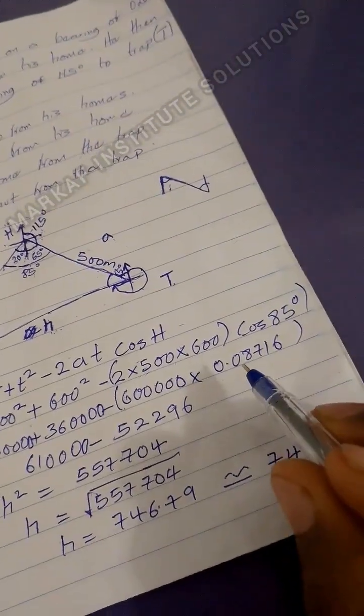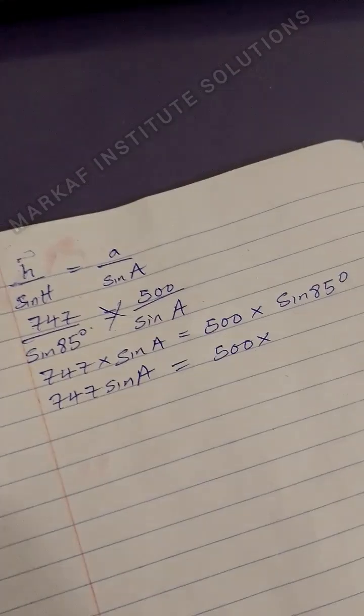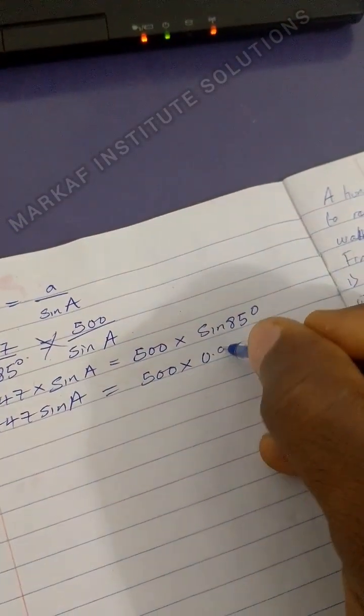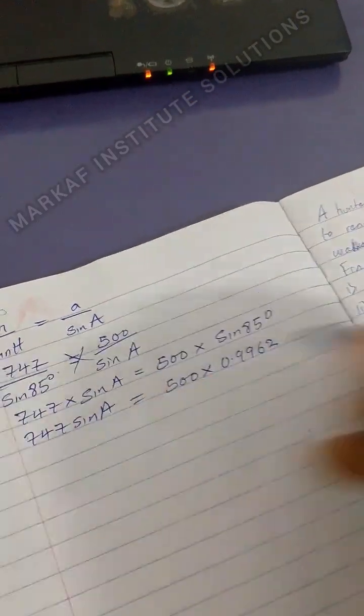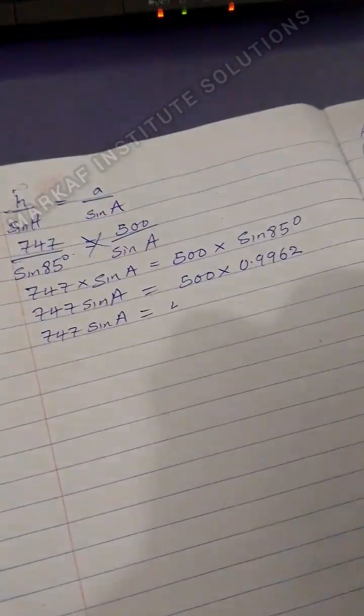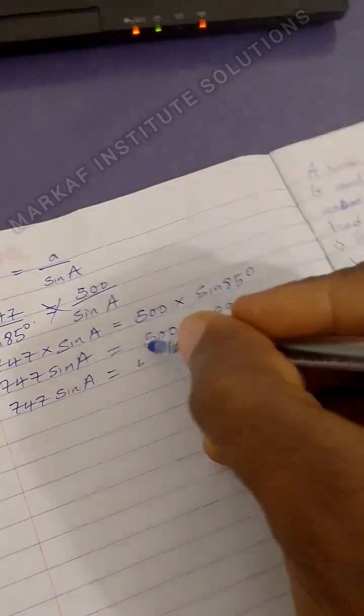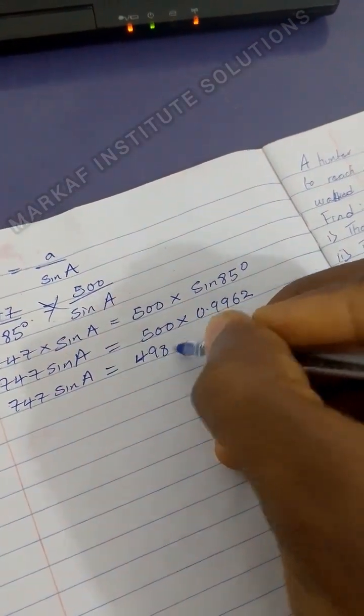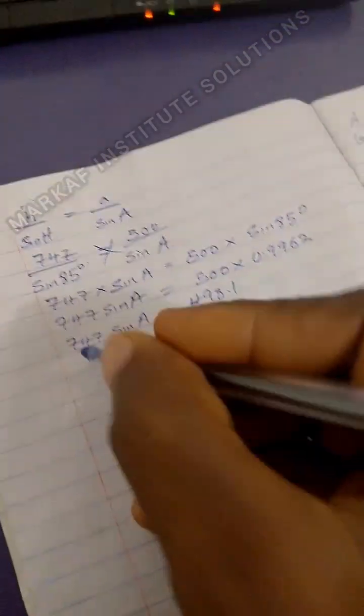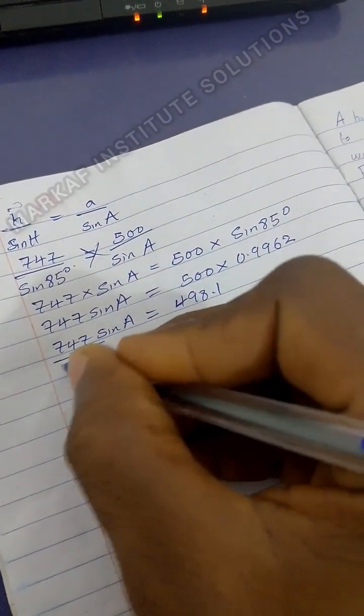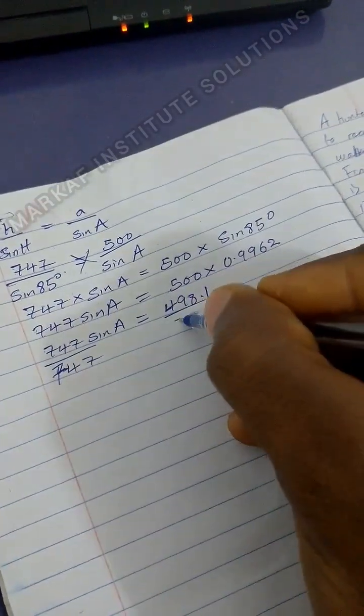Sine 85 equals 0.9962. So here now we have to multiply these two together. So 747 sine A equals 498.1. So here you can divide both sides by 747.